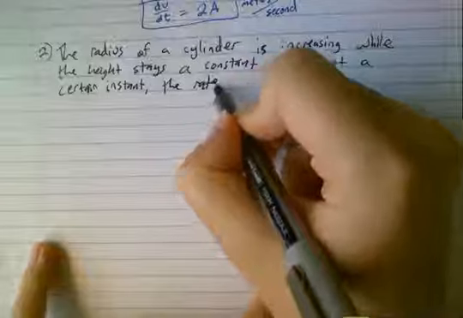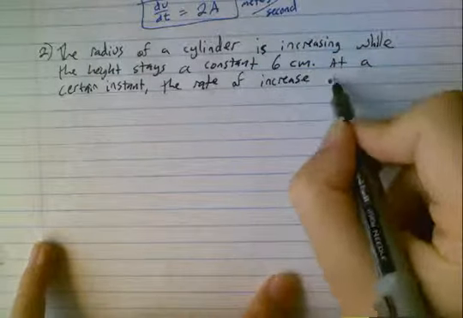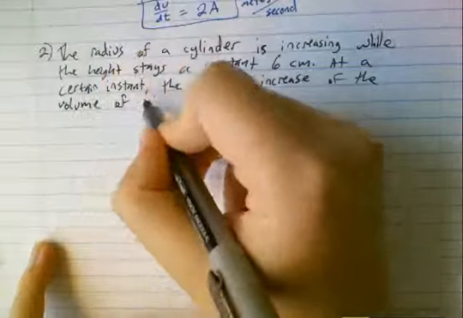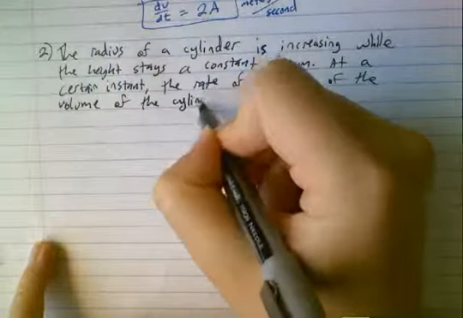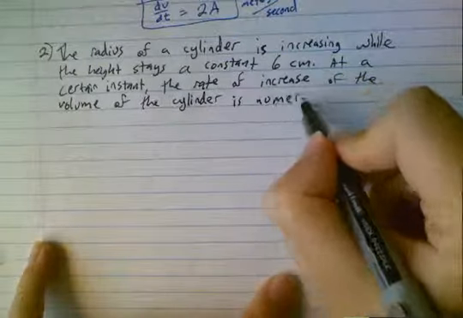the rate of increase of the volume of the cylinder is numerically equal.